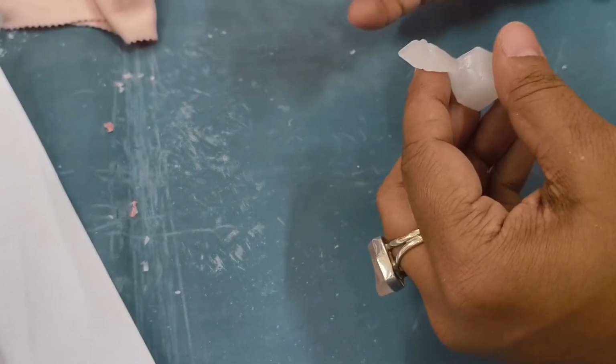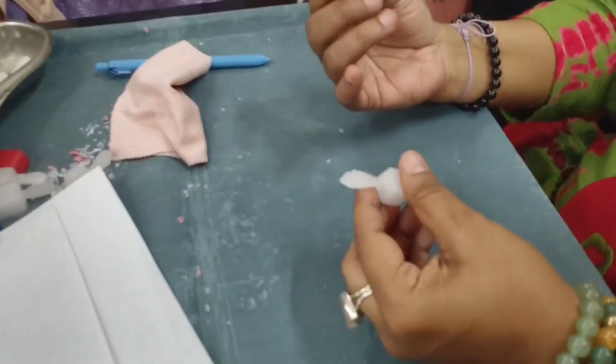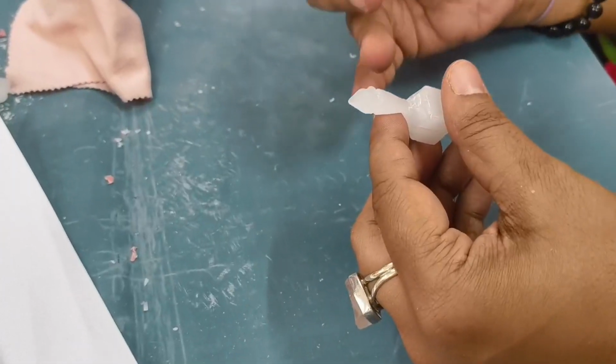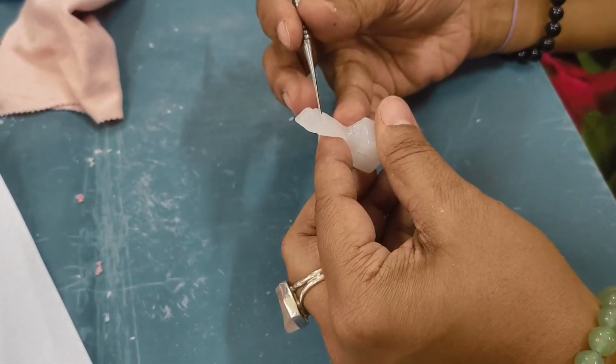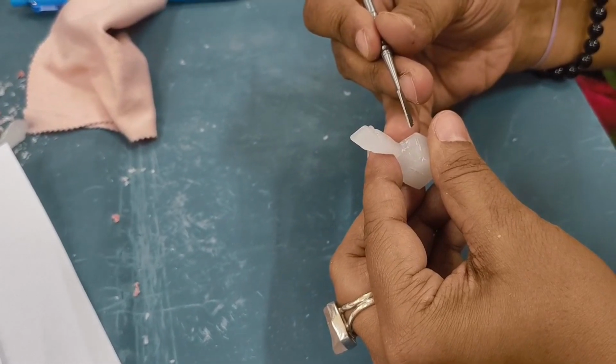See, I'm holding this. Always you are supposed to observe how I am going to hold. Okay, so see, I'm placing a rest also, so that I'm not going to apply more pressure. And this is a modified pen grasp.